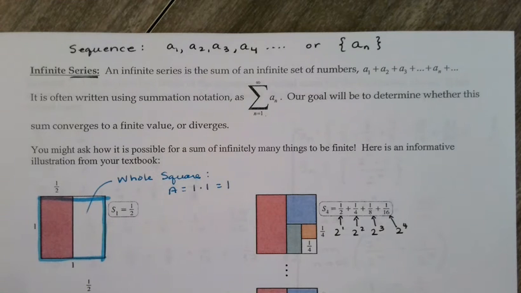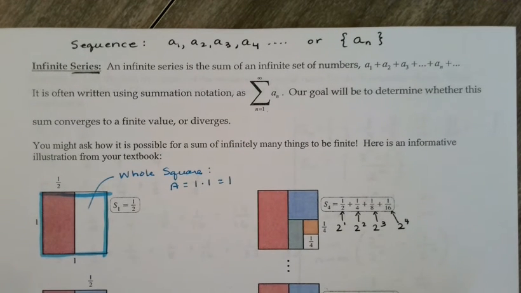It's easy to forget, but one of the things you really want to keep in mind as you go forward with this chapter is to ask yourself, am I working with a sequence or am I working with a series? The things we've talked about before, the tests that we've used, like those growth rate tests or the test for the geometric sequence, things like that, those are all sequence tests. They do not apply to series.